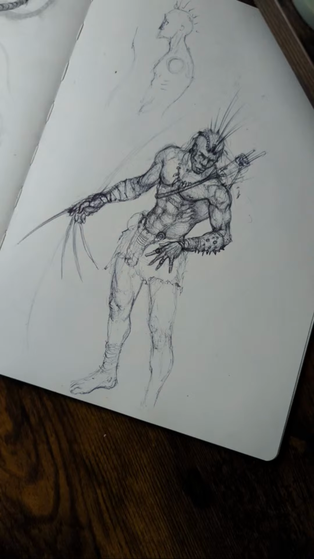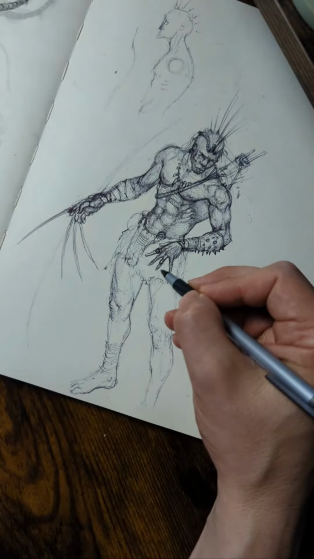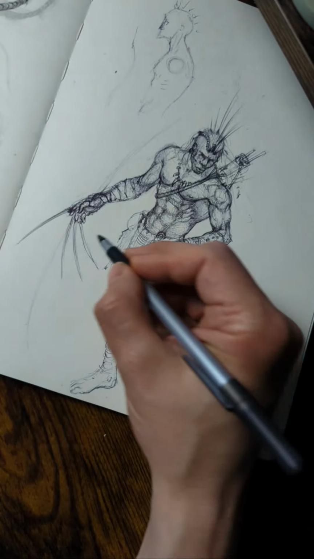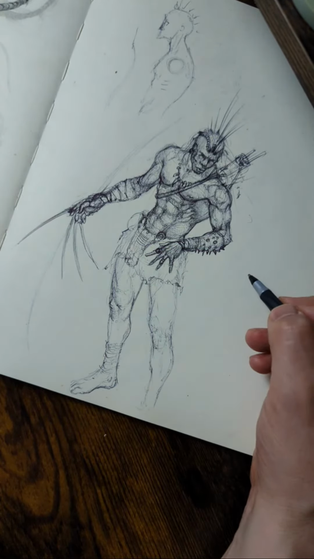All right. Sorry, I'm just giving my hand a little rest here. Right now, I'm just adding in little marks here and there.